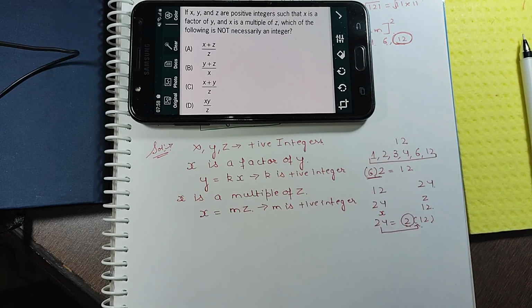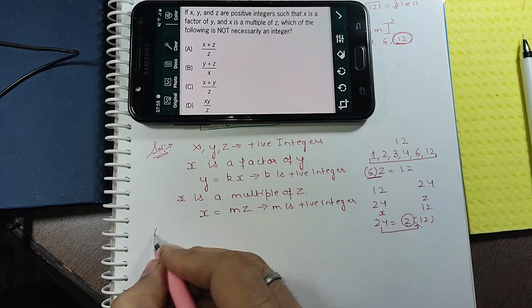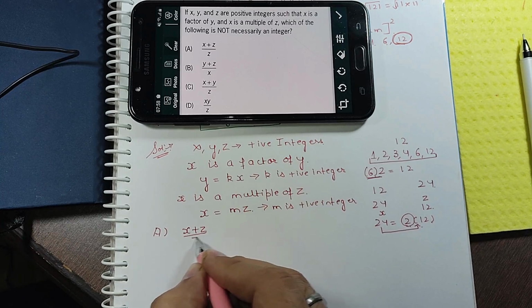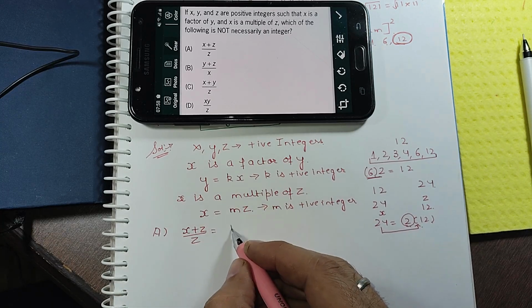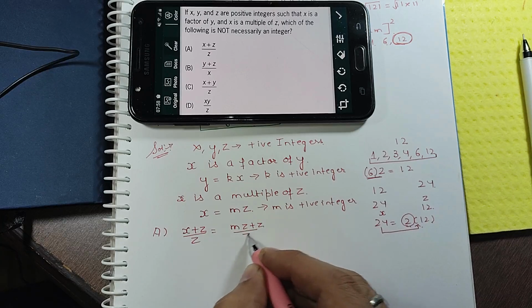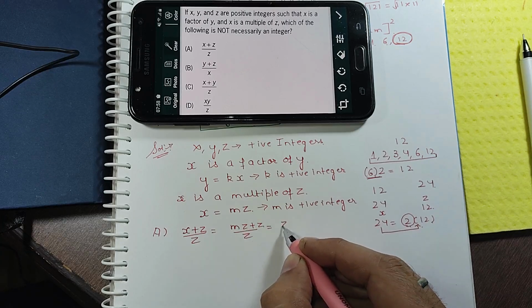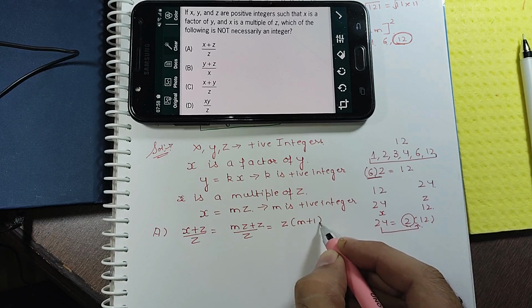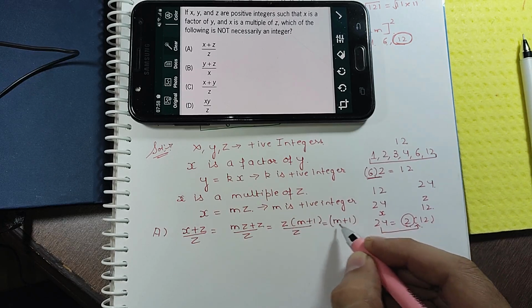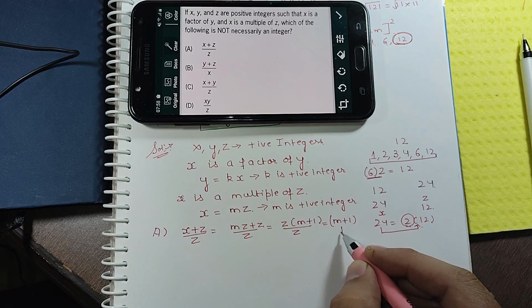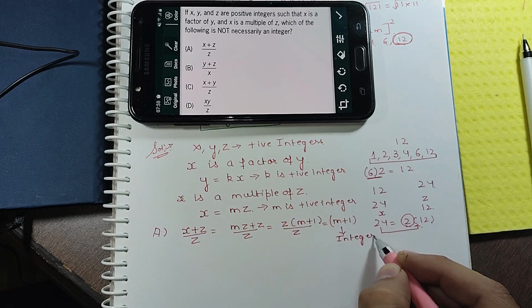Now the question says, which of the following is not necessarily an integer? So from the following options we have to find which is not an integer. Now the first is (x plus z) divided by z. So I can write x equal to mz, so I can write (mz plus z) divided by z. Taking z common, (m plus 1) upon z. So z and z get cancelled, so we would be left with m plus 1. Because m is an integer, m plus 1 has to be an integer. So this will necessarily be an integer.